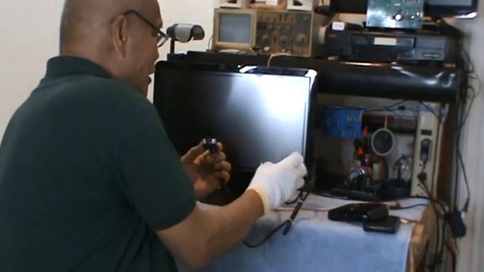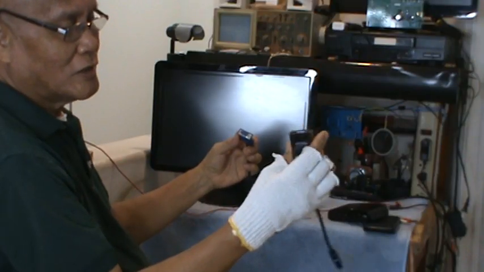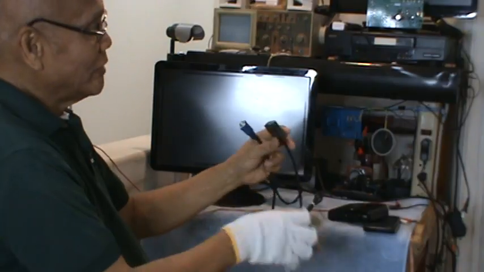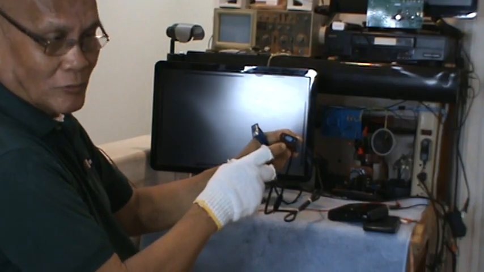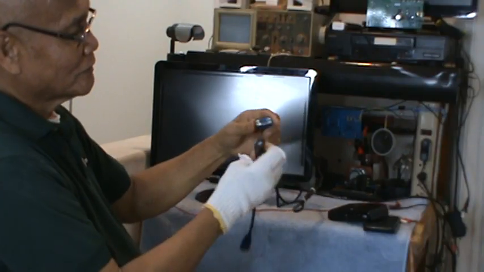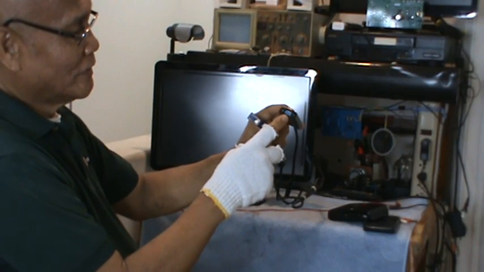And that adapter here is this one. And this adapter is actually the so-called HDMI to VGA converter. This is the male section. This one here is the female section.